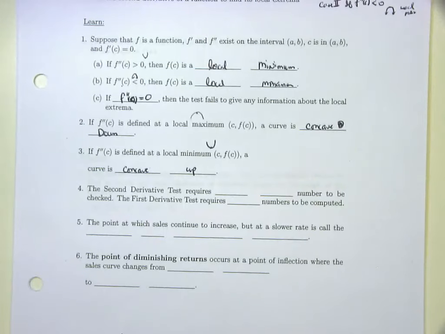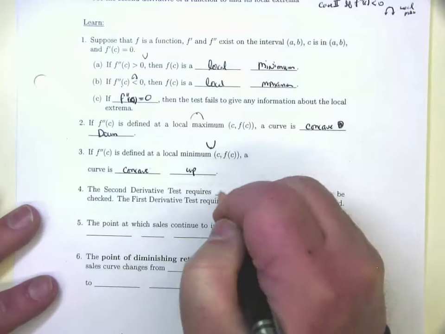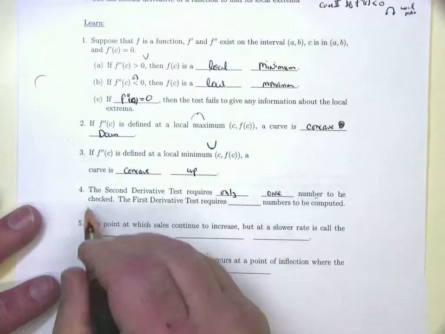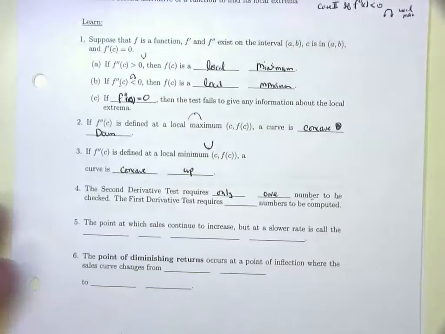Now, this is the comparison between the two, so they're trying to emphasize this. The second derivative test requires only one number to be checked. All we have to do is plug one number into my second derivative. And if it's positive, it'll be concave up, it's a minimum. If it's negative, it'll be concave down, it's a maximum.